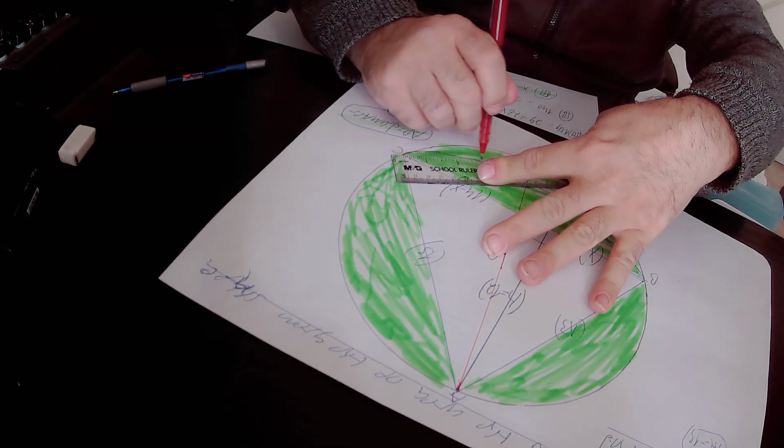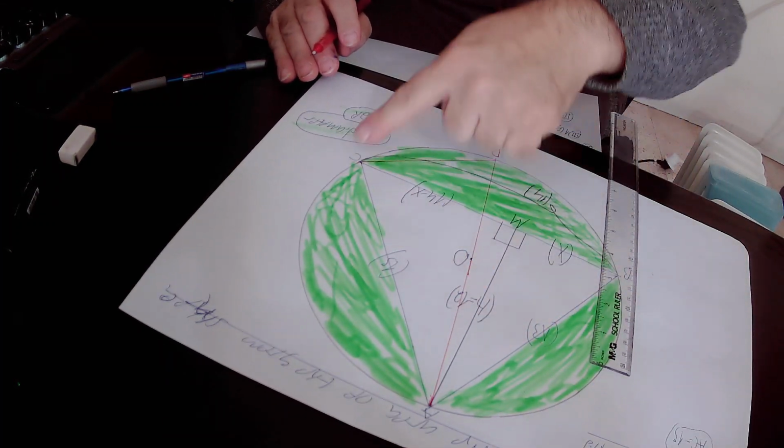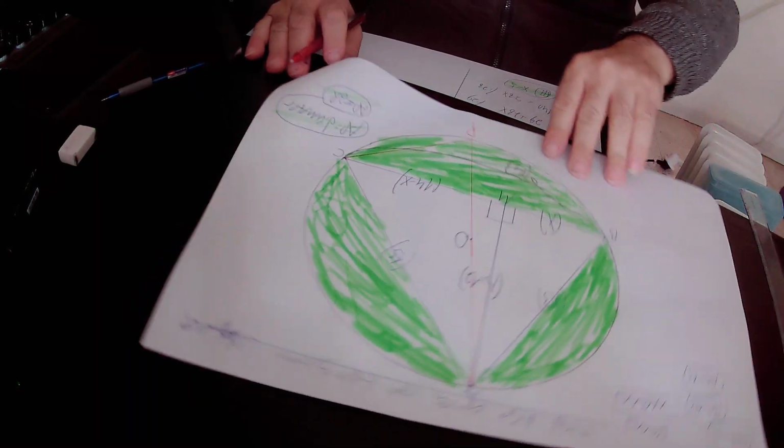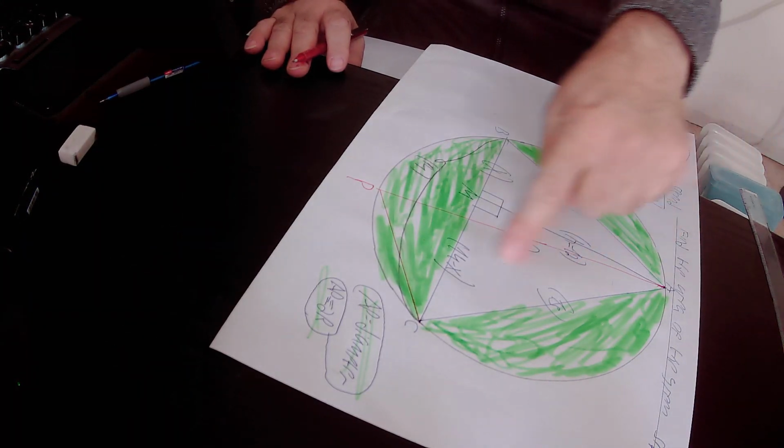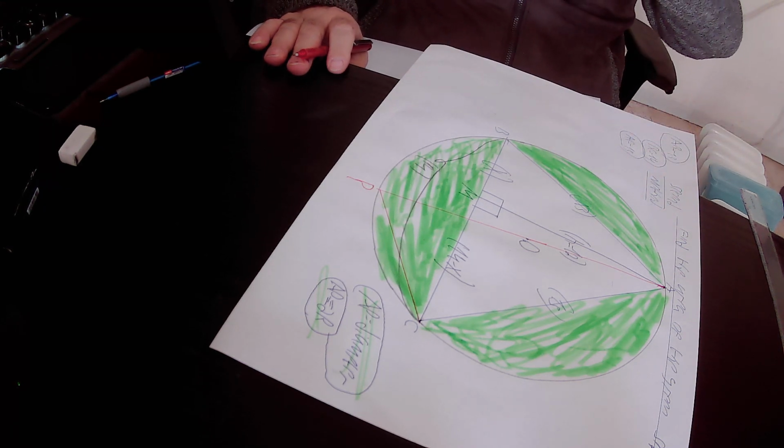By joining points P and C, we created the peripheral angle ACP. This peripheral angle ACP rests on AP, that is the diameter of the circle.